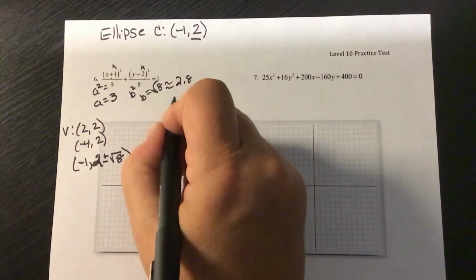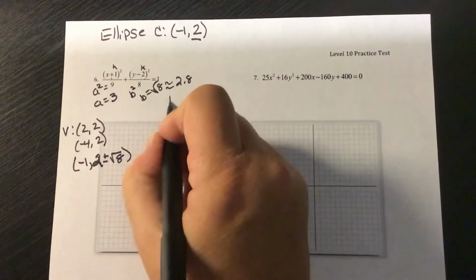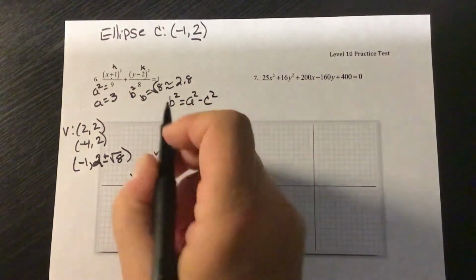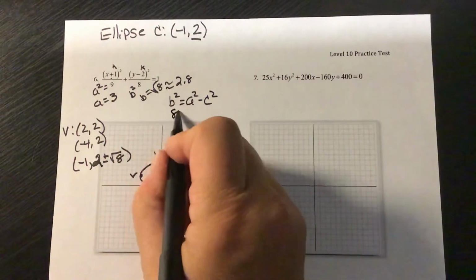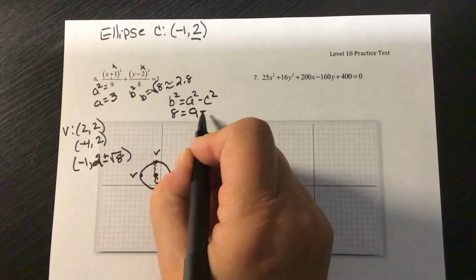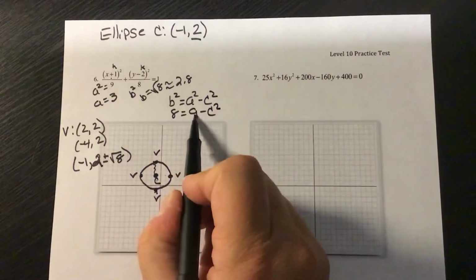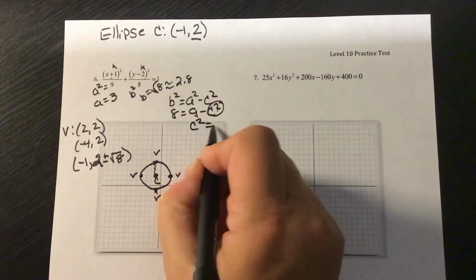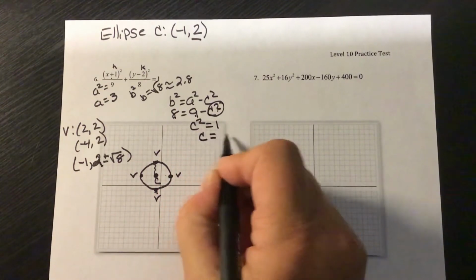And now I need my foci. My foci comes from the equation b squared equals a squared minus c squared. B squared is 8. A squared is 9. So it's 9 minus 1 that equals 8. So c squared equals 1, and so does c.